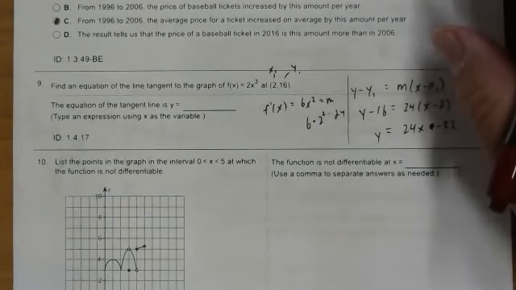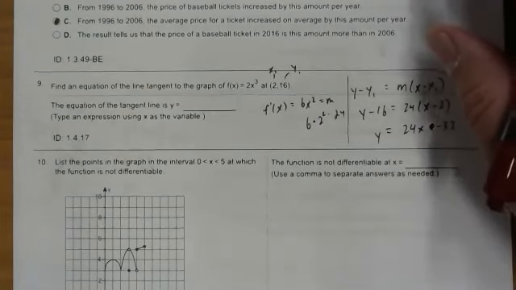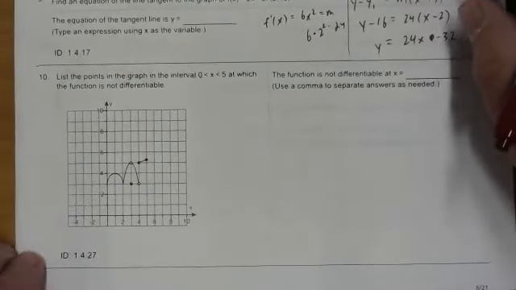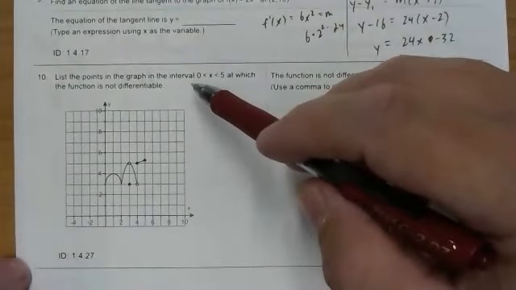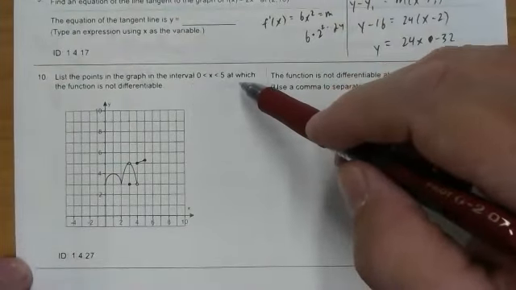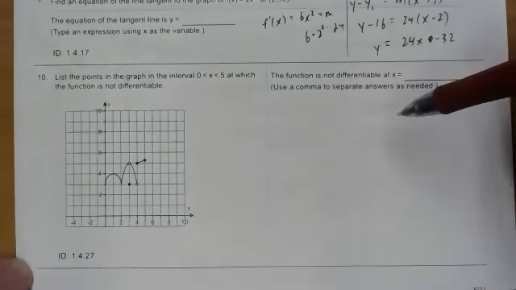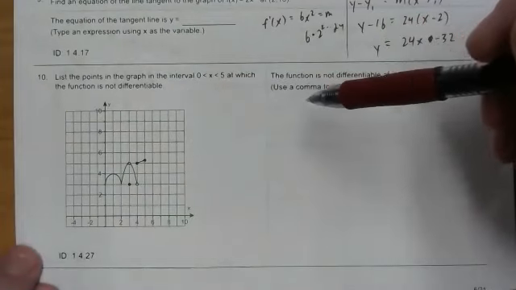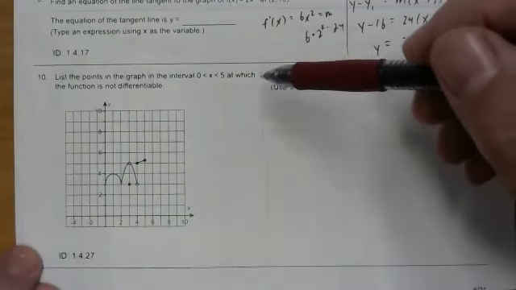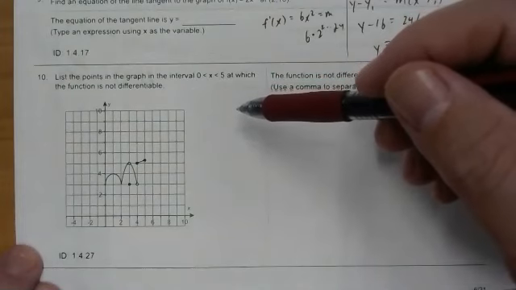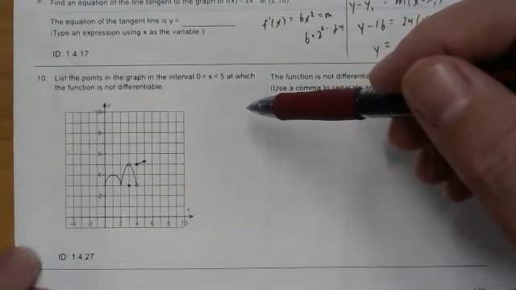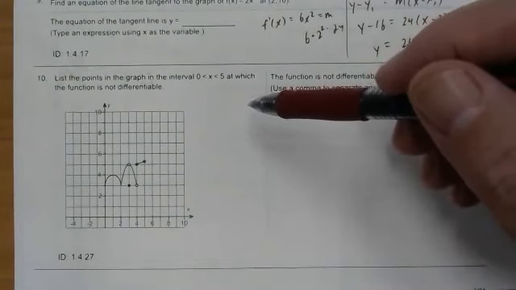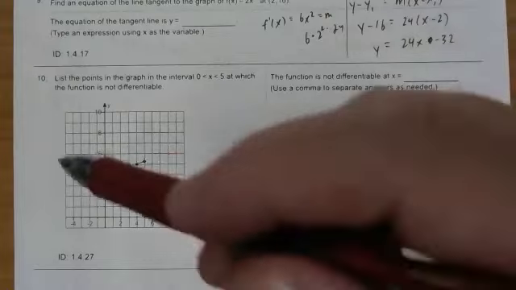All right, let's do a couple more, then we'll maybe stop this video and start a new one. Number 10: list the points in the graph on the interval from 0 to 5 at which the function is not differentiable. For a function to be differentiable, you have to check two things. You can't have any gaps or breaks in the graph, and you can't have any sharp corners. So any corners or any breaks in the graph, it's not differentiable.